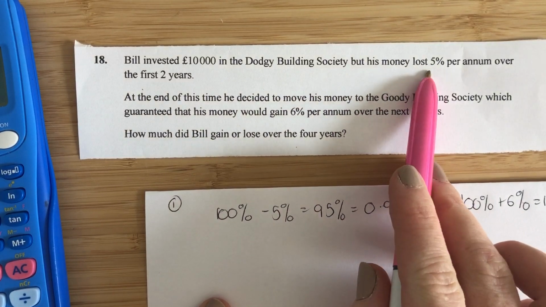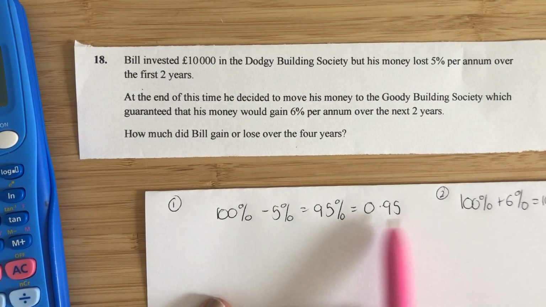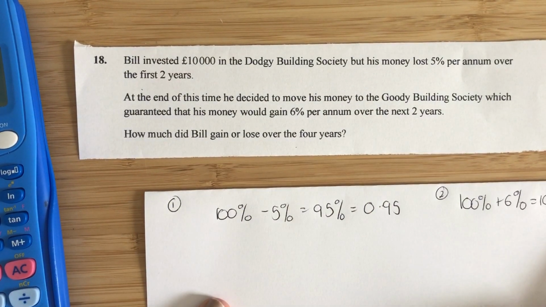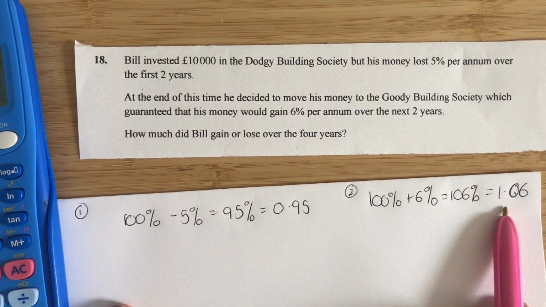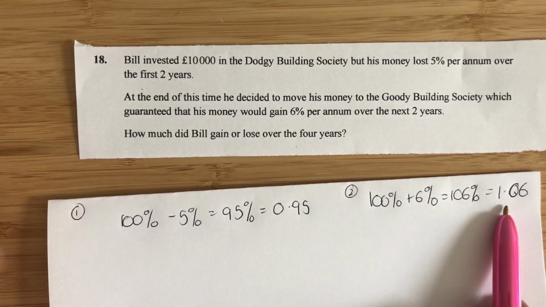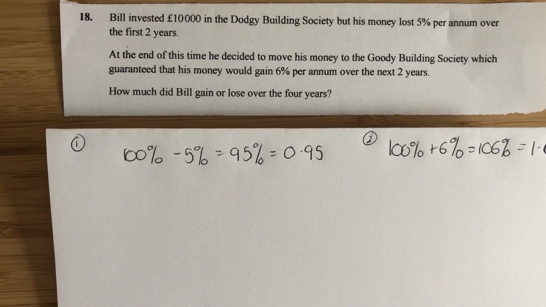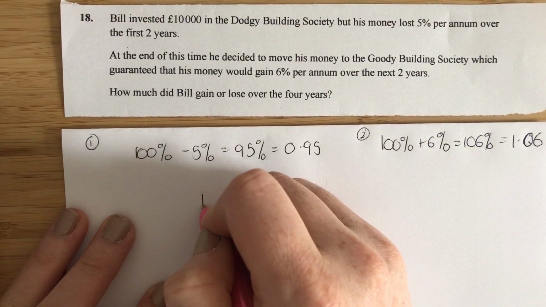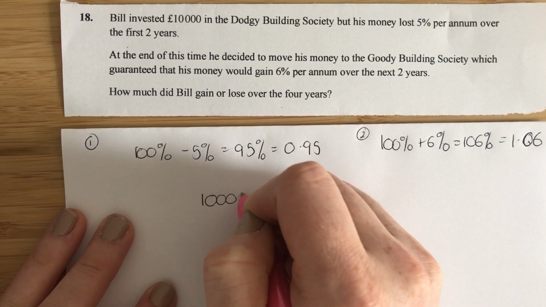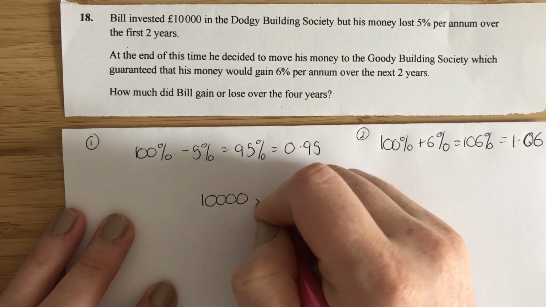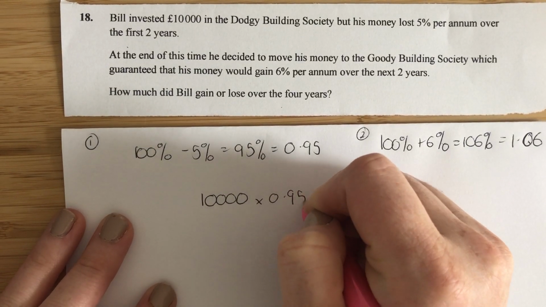So for the first 2 years, he lost 5%, so we're going to use this one. And then for the next 2 years, he gained 6%, so we're going to use this one. We can actually just do it all in one because we can multiply it all at the same time. So we start with £10,000. And then we multiply by the first multiplier, 0.95.